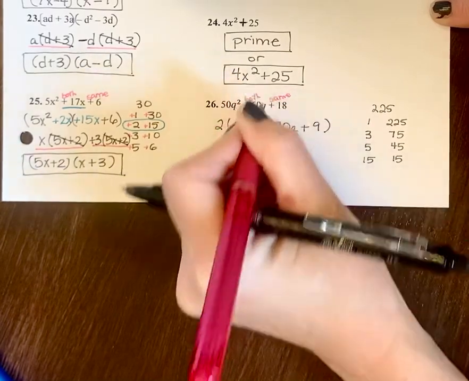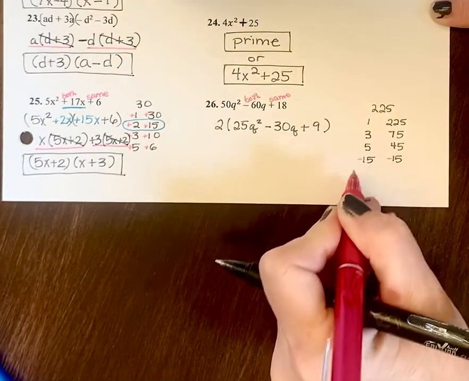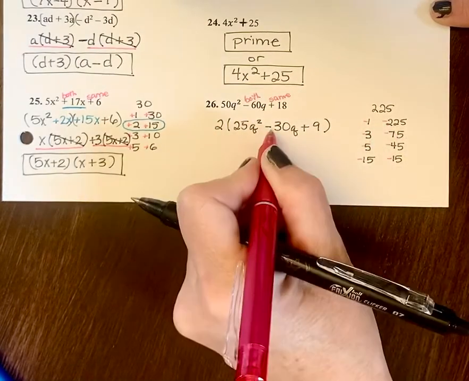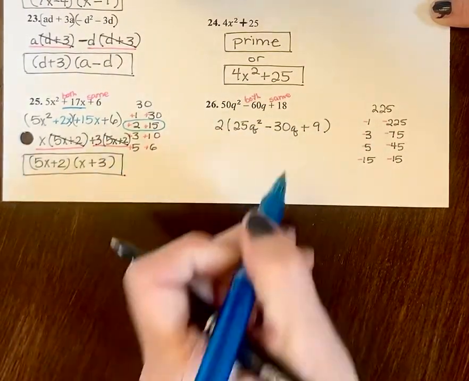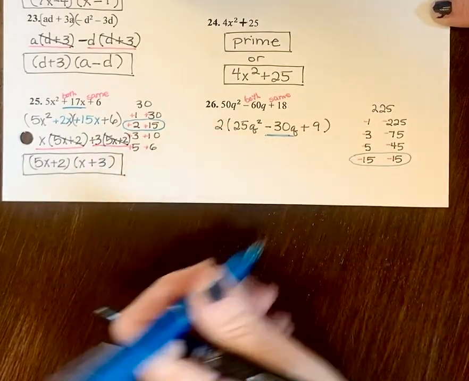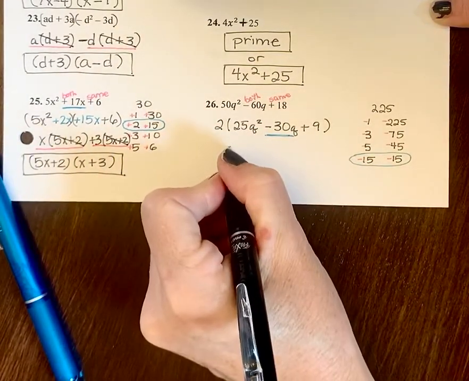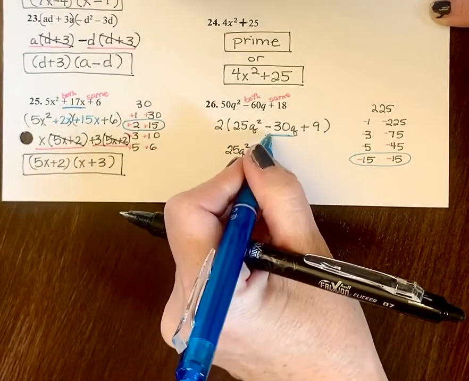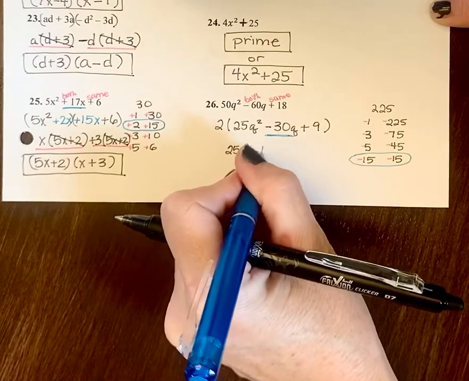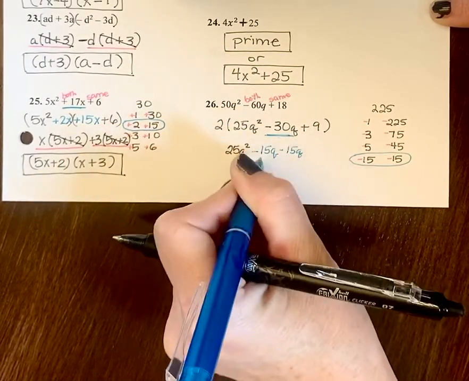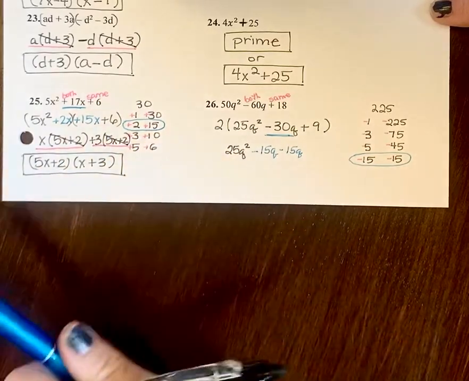Okay, so now this tells me the signs are going to be the same and that they will both be negative. So whichever pair it is, I know that both signs are going to be negative. I need the factor pair that rewrites to give me a negative 30. It's right here. So we have a 25q squared. Instead of writing a minus 30q, I'm going to write minus 15q and minus 15q because that is the same thing as negative 30q.